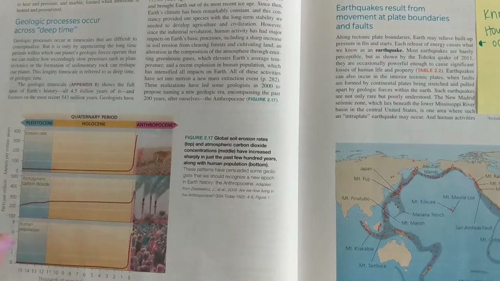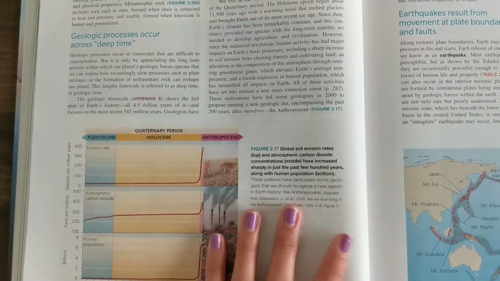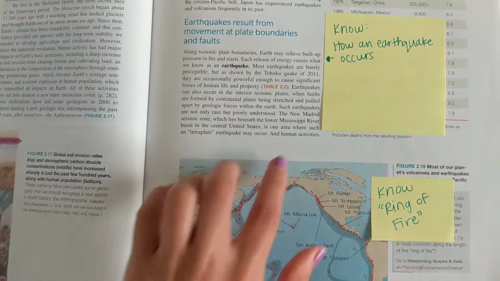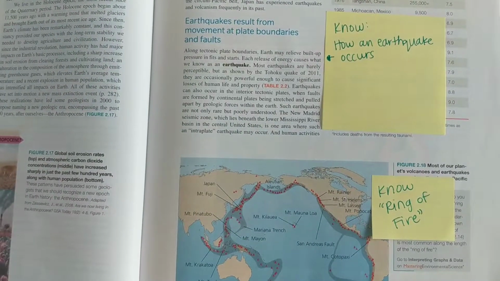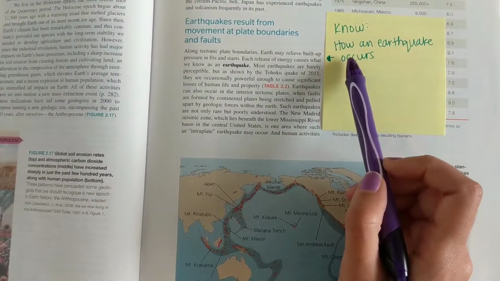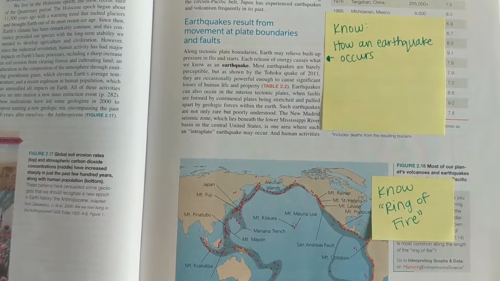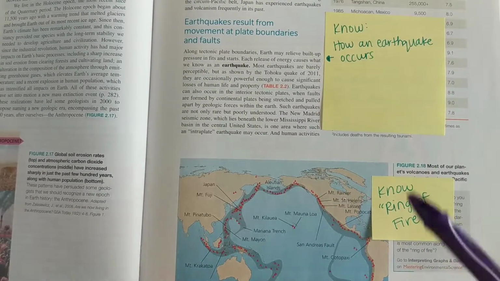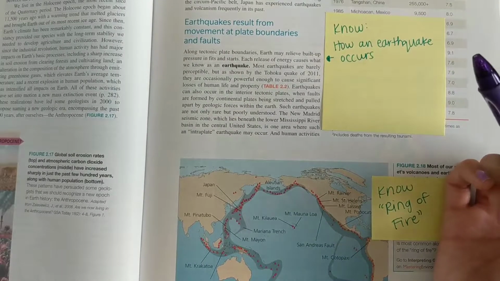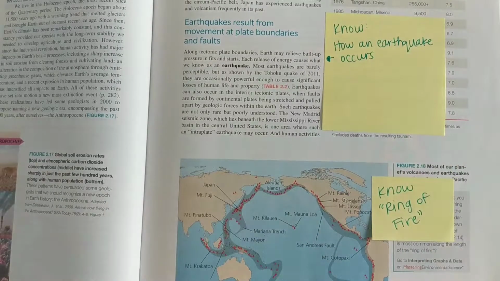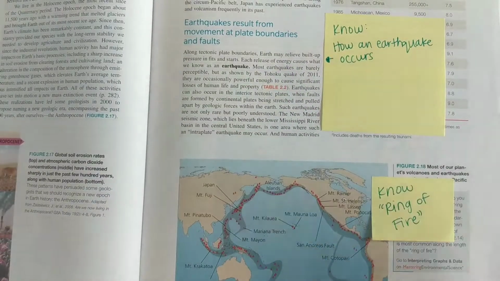So we're going to go on to page 37. Know how an earthquake forms and how an earthquake occurs. So when plates are sliding against each other, or they're moving apart, or they're subducting, or however they're interacting with each other, tension builds up, or potential energy builds up, and then all of a sudden that energy gets released as kinetic energy, and it's going to cause an earthquake. So read about that here.